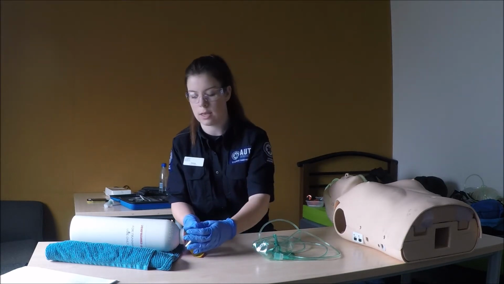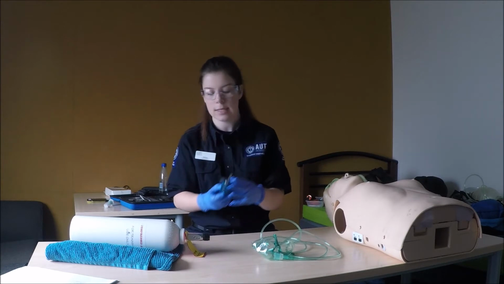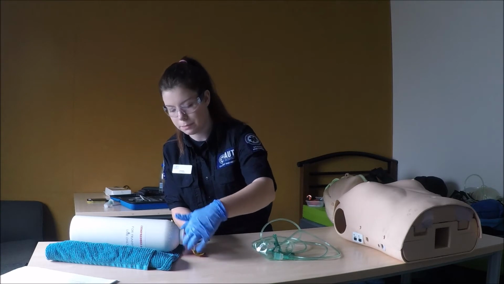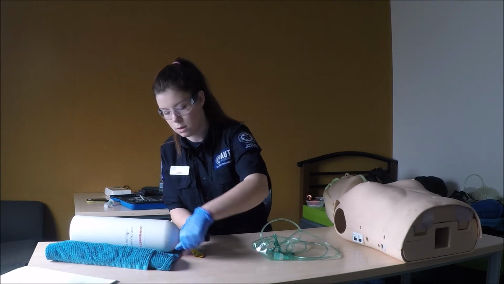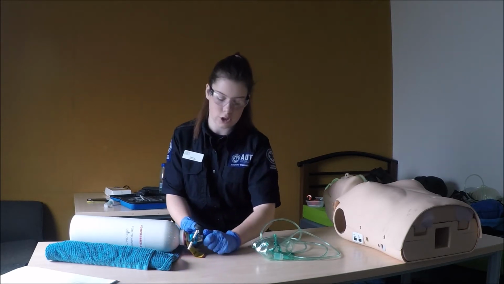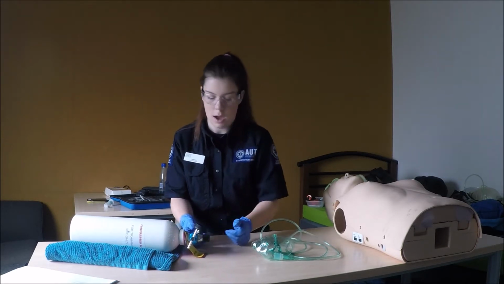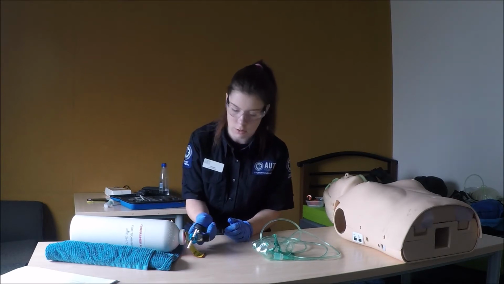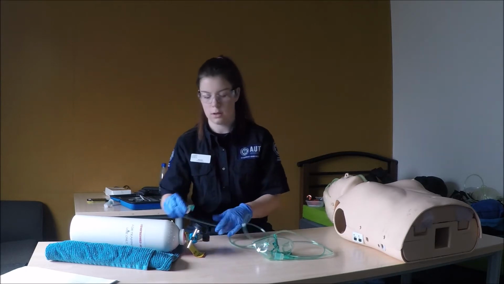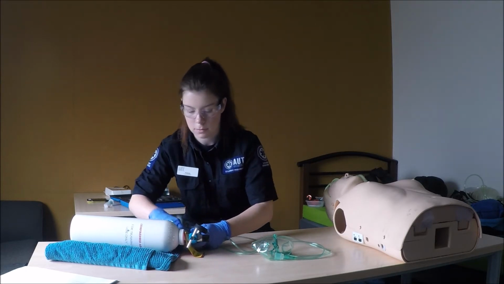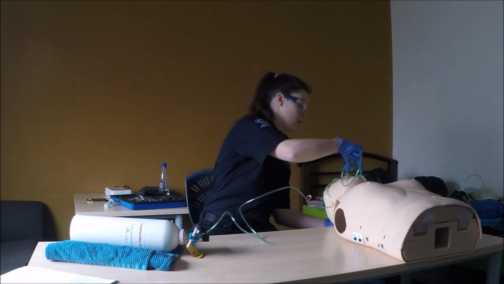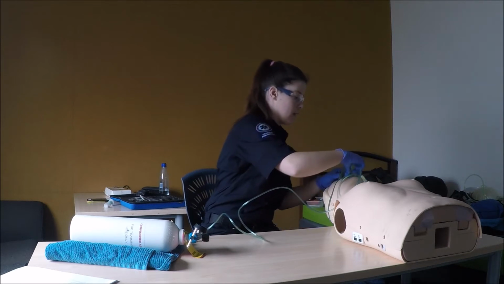Before we give oxygen, we'll check that this regulator has a Bodok seal, which it does, and then we'll firmly attach this onto the oxygen bottle. We'll then turn the bottle on and check for a good amount of oxygen and ensure that the flow rates are all working. We'll then attach the oxygen tubing and place the mask on the patient's face, ensuring that we cover the nose and the mouth.